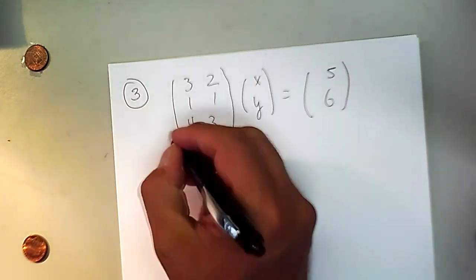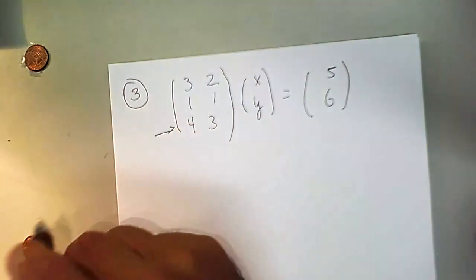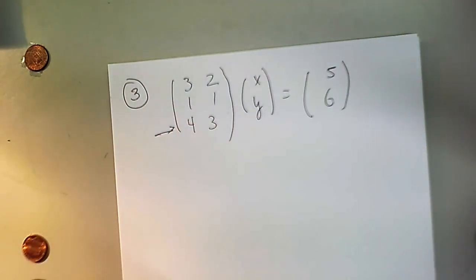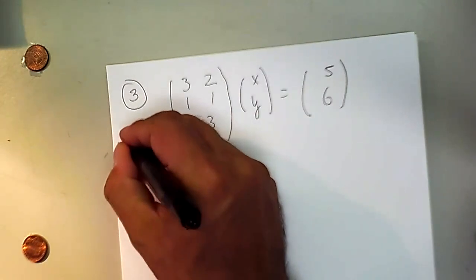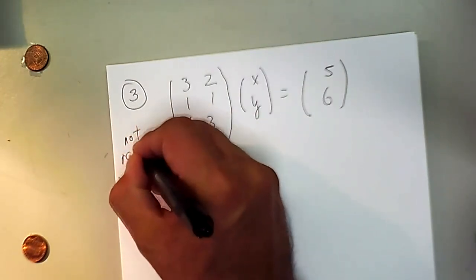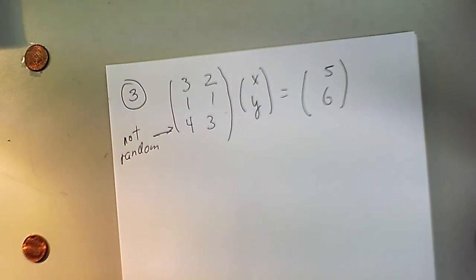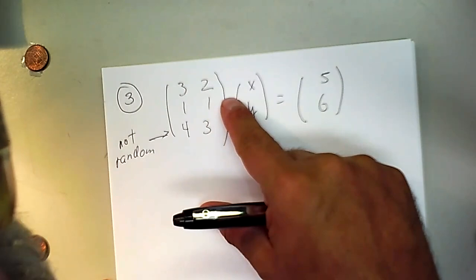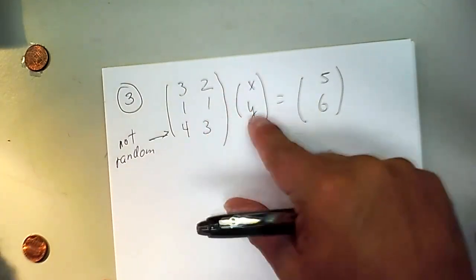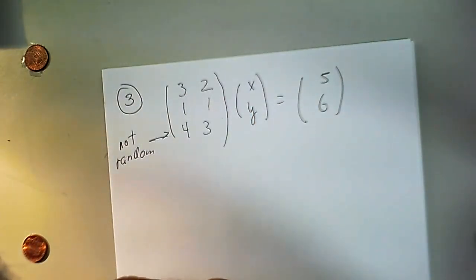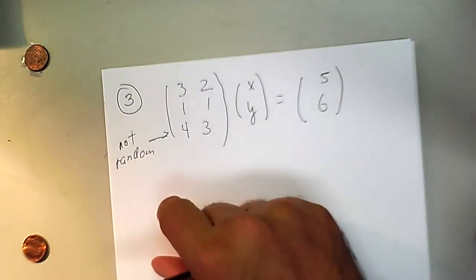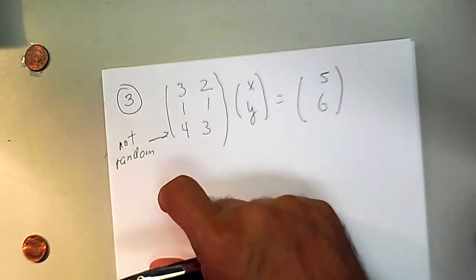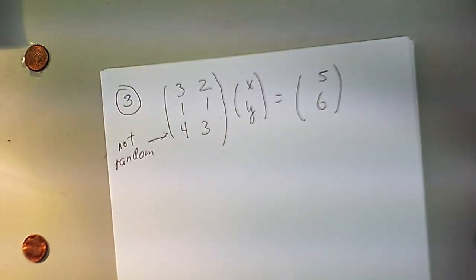And this row was very special. I picked those numbers; they are not random. That's what I'm trying to say, not random. They were picked with care. So let's go through the motions of turning this into a row echelon form so that we can solve this equation. Oh, I just remembered something I wanted to show you in example 2, but we'll come back to example 2 after we finish this one.